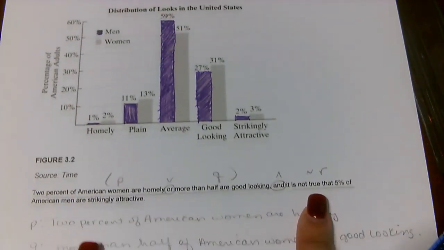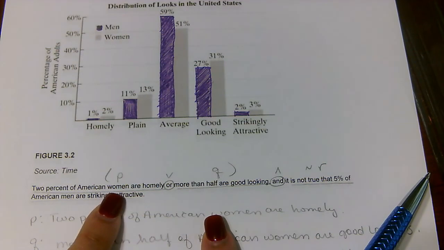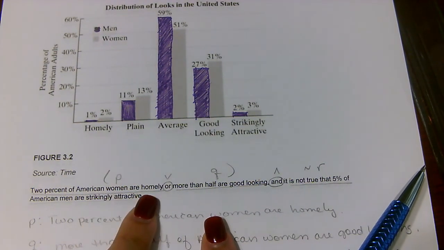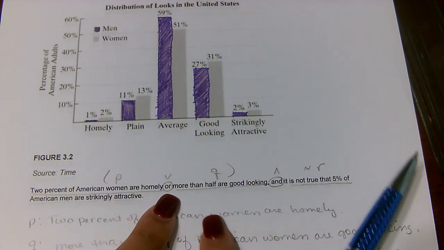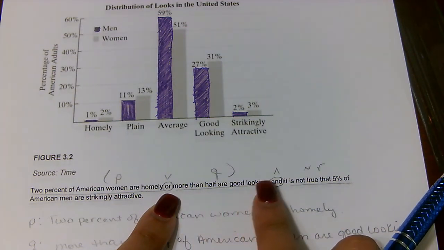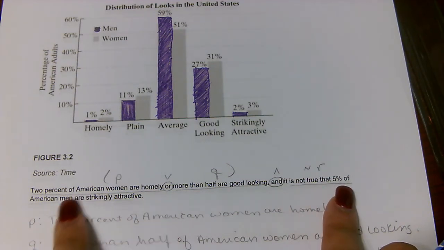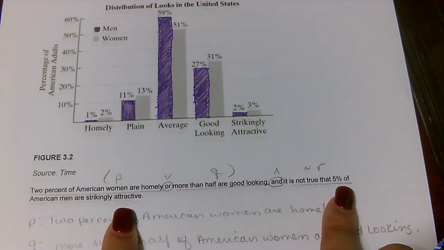Okay? Here, it says 2% of American women are homely, or more than half are good looking. And it is not true that 5% of American men are strikingly attractive.